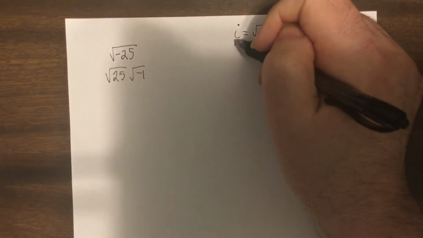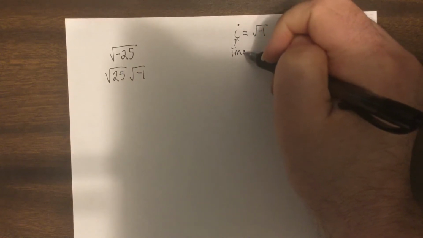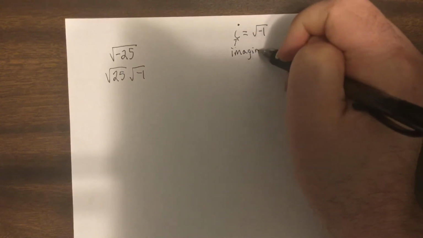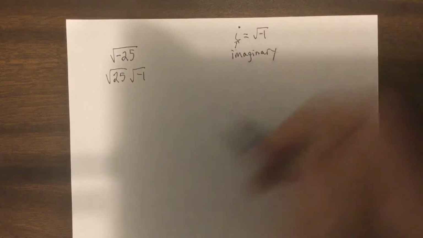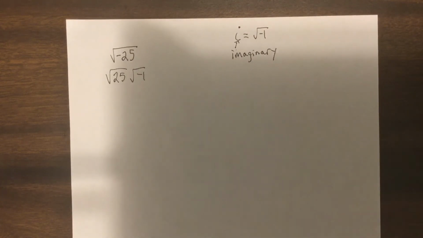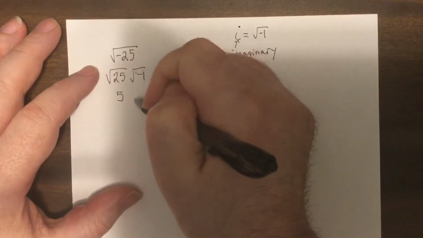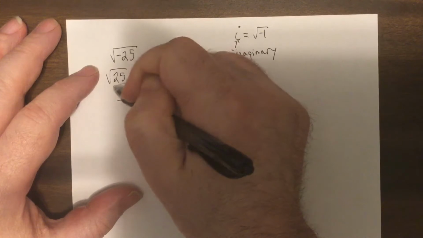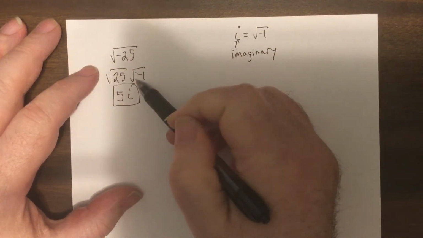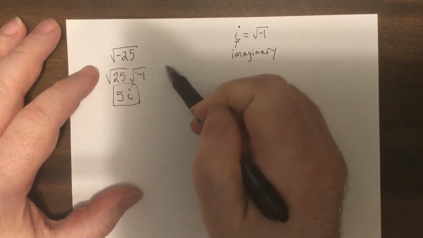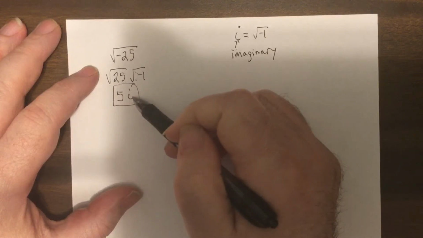Now, this is called imaginary because, you know us wacky mathematicians. If you got real numbers, you must also have imaginary numbers. Ha, ha, ha. So, square root of 25 is 5. Square root of -1 is i. So you should never leave square root of -1 in a problem. You always change it to i.